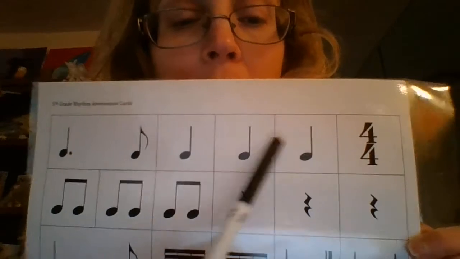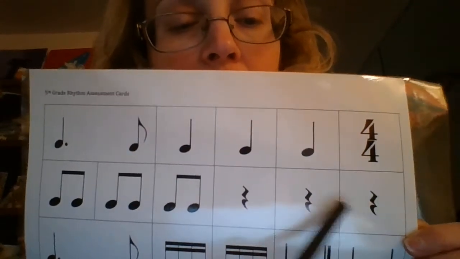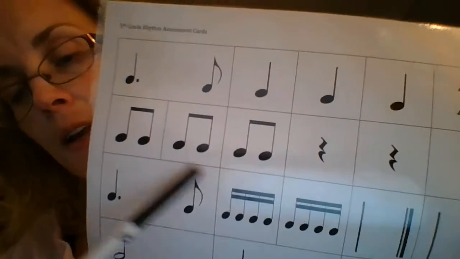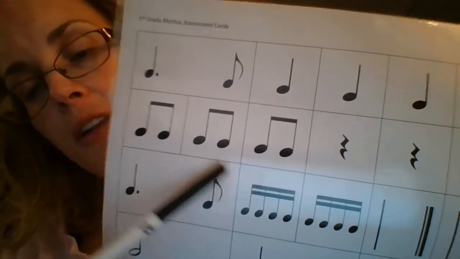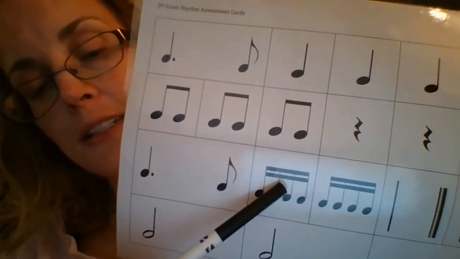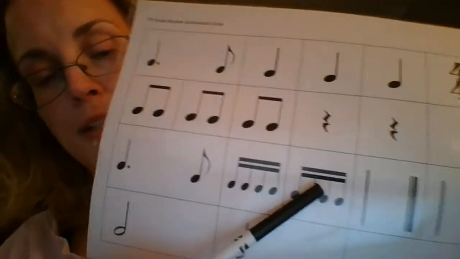And these are the quarter notes. This is the time signature. These are the quarter rests. These are the pairs of eighth notes. This is the dotted quarter note with the eighth note combination that always goes together. This is a group of 16th notes.